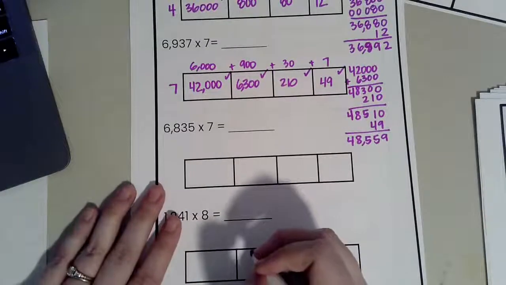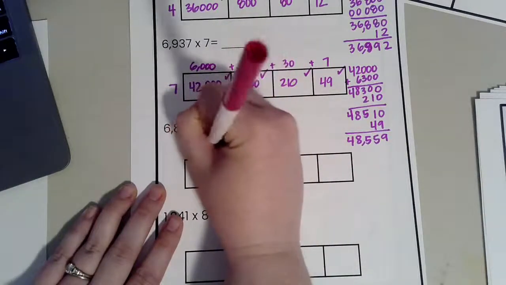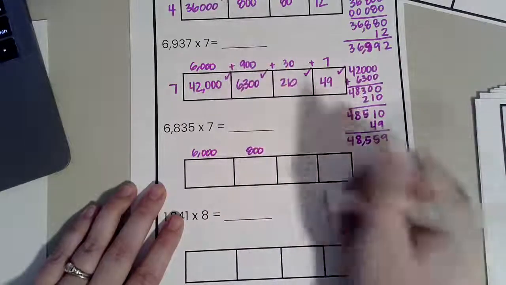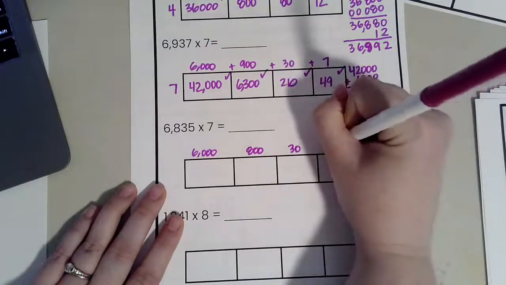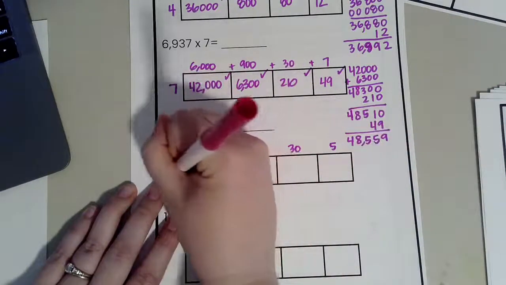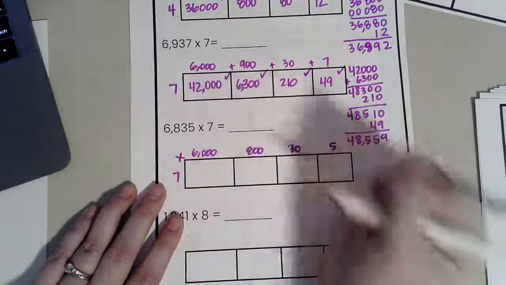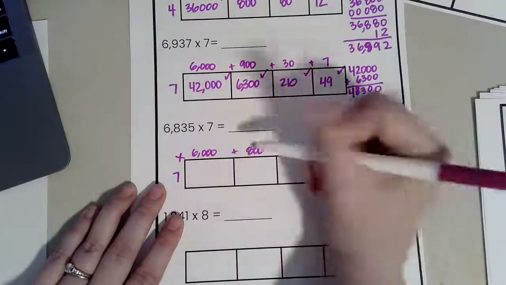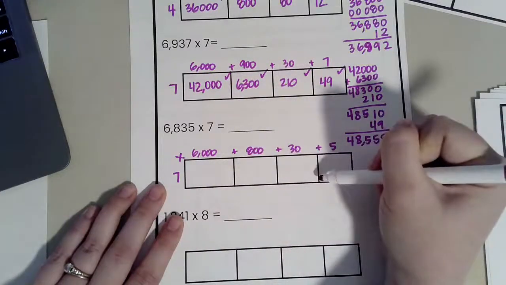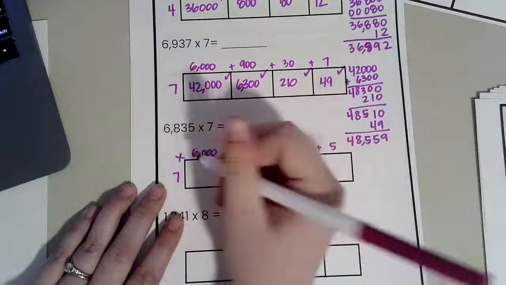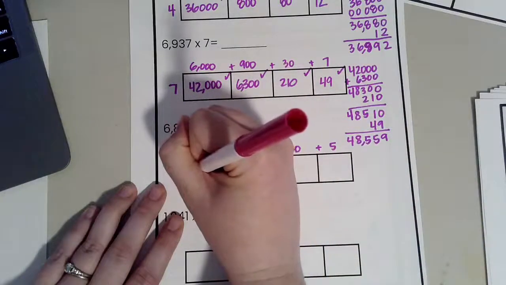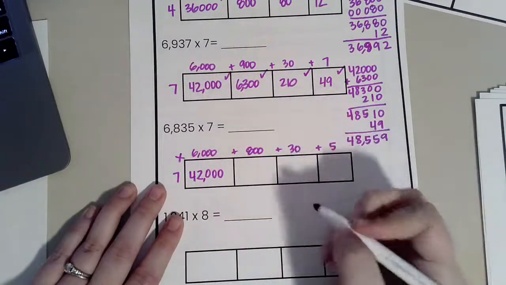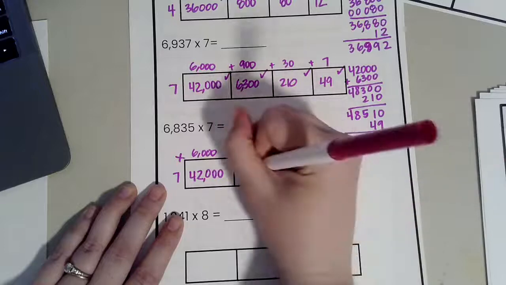6,835, let's do that one. So 6,000, we're stretching it out into expanded form. 835, okay? And then we put our 7, we multiply. Here's our plus sign. So remember, if you do this on your own, the plus signs are where you break your box in your expanded form. 6 times 7 is 42. How many zeros are we going to add? 1, 2, 3. 7 times 8 is 56.